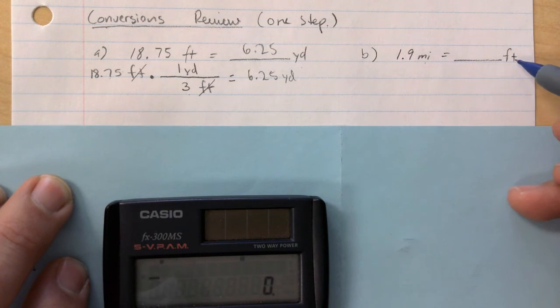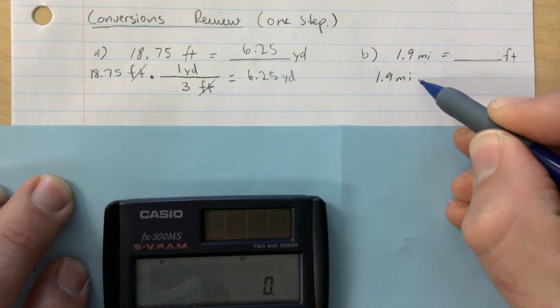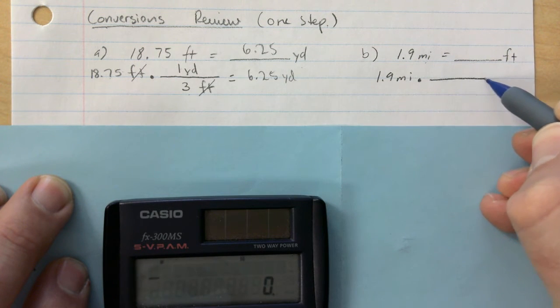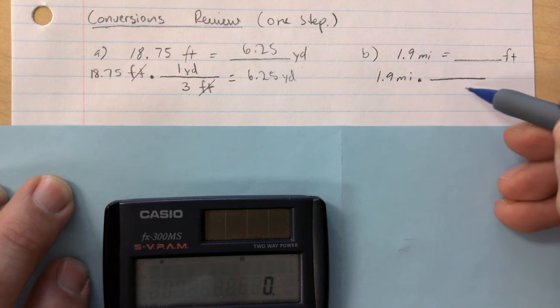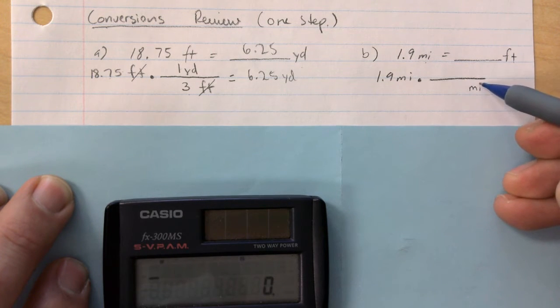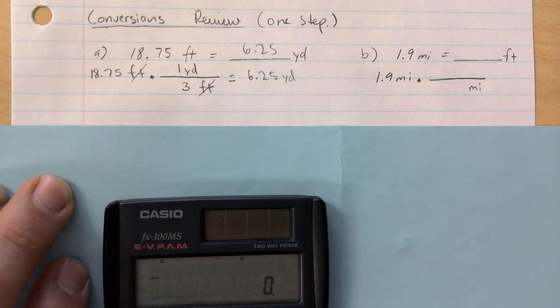Then there's miles to feet. You write down the 1.9 miles times, put the line down, and now I'm drawing a blank, must be afternoon. Okay, miles there because I want to cancel it. You recognize that I'm staying within the imperial system. I go look on my study sheet and I go, okay, there's 1 mile and I want feet.